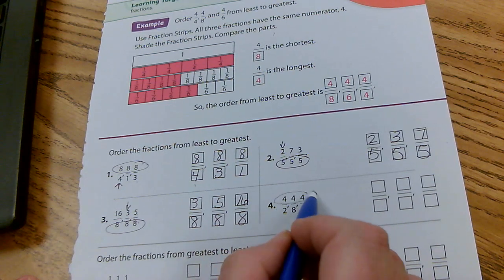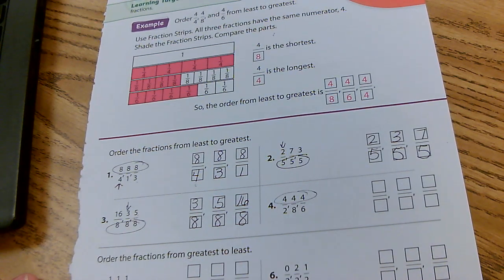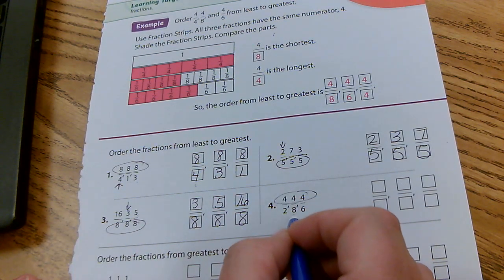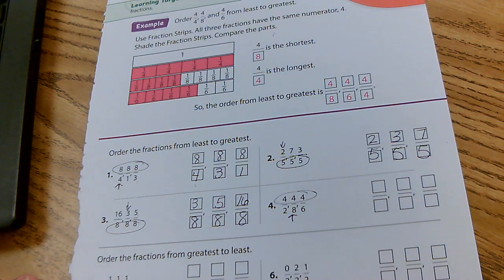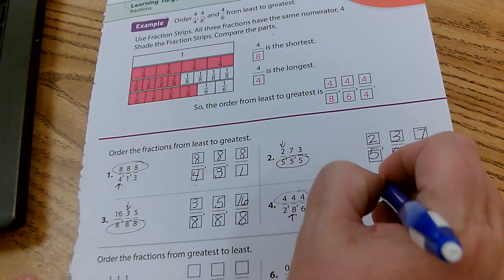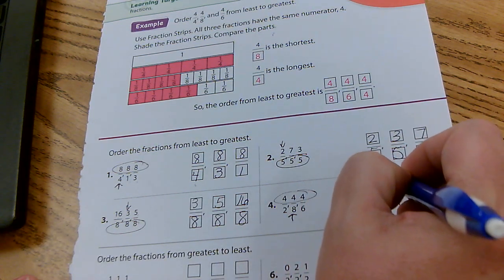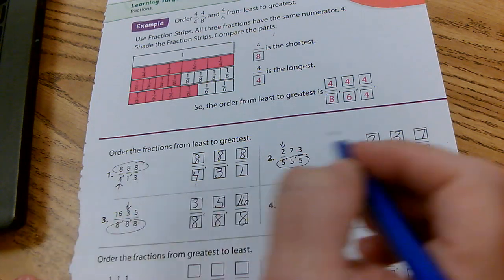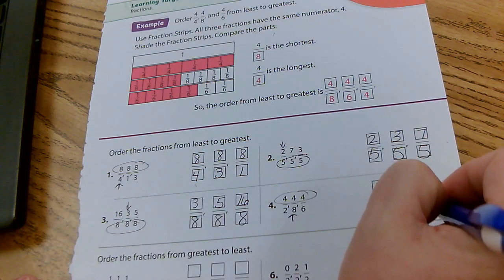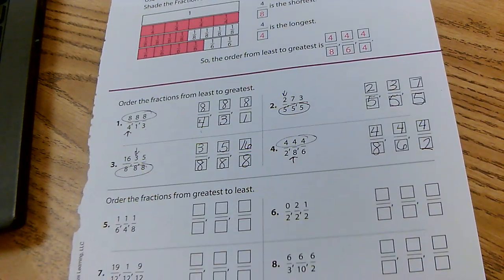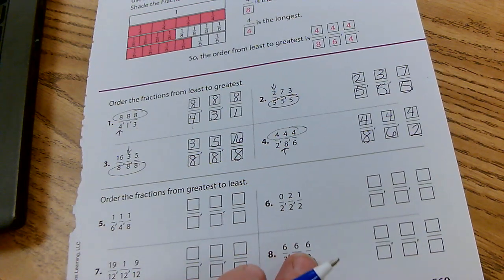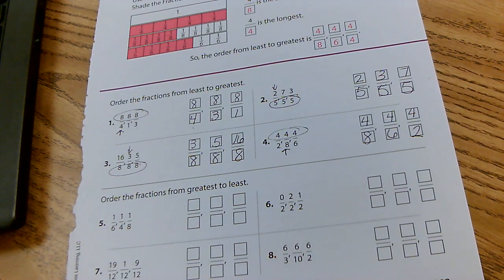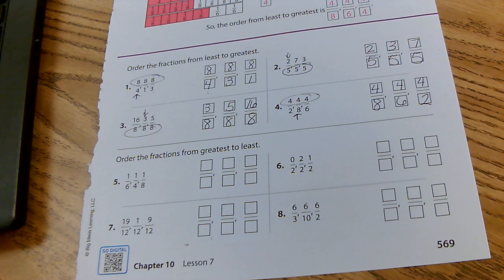All right, here we have matching numerators again. If we have matching numerators, we're going to pick the biggest number in the denominator on the bottom. So that would be an 8. So I would start with 4/8, 4/6, and then 4/2. All right, I want you to try to do 5, 6, 7, and 8 on your own. This is independent practice. 5, 6, 7, and 8.